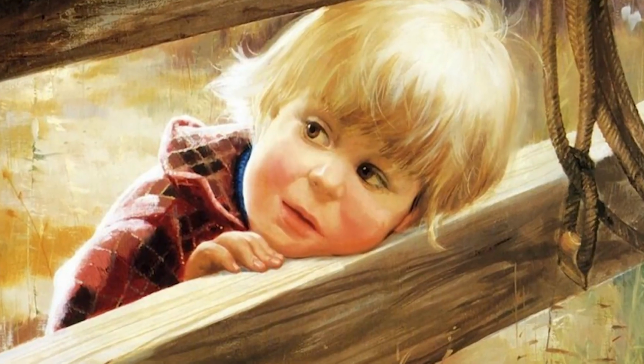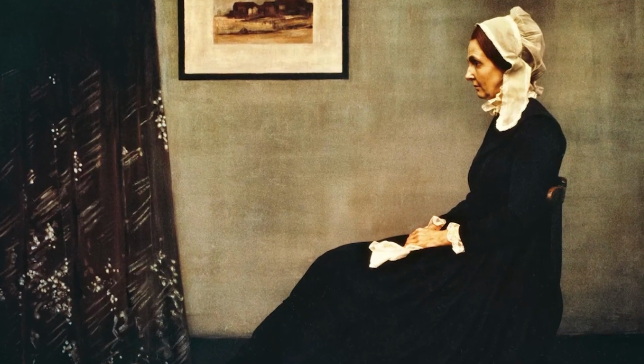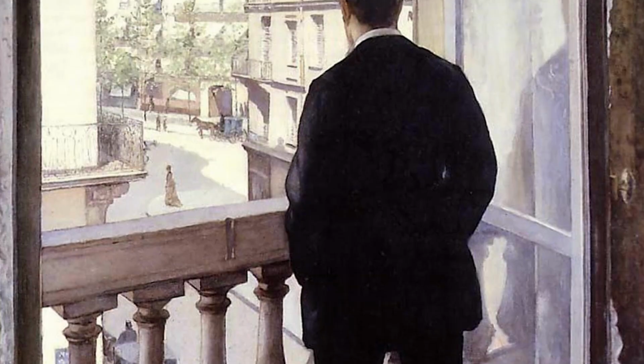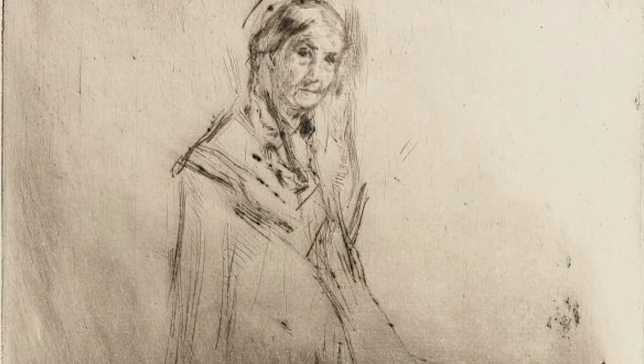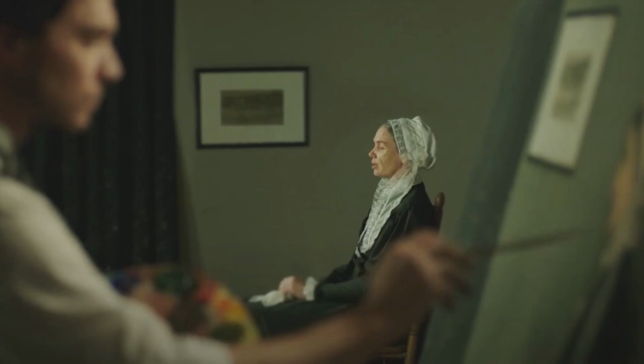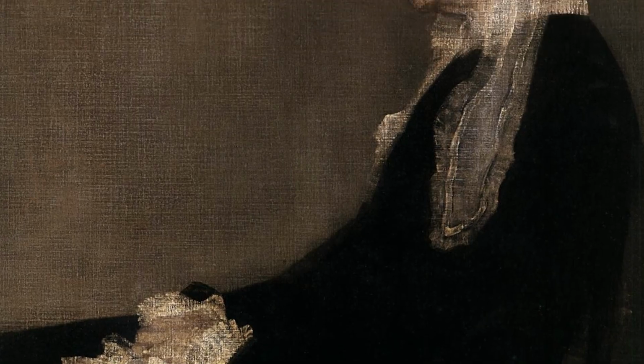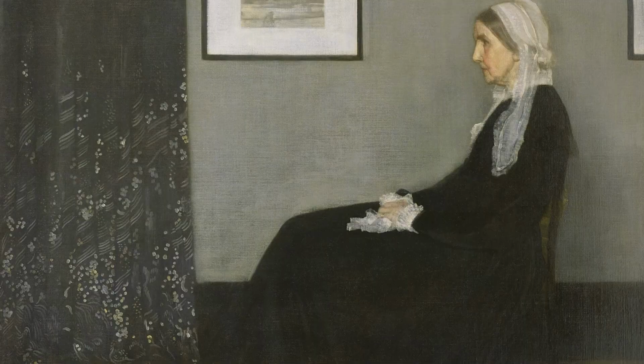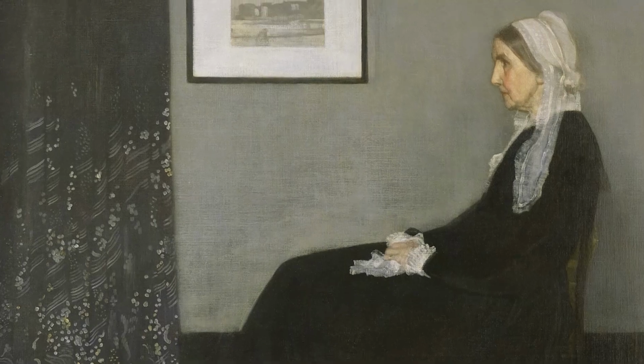Here's something interesting. Legend has it that Whistler originally planned to paint a model, but when she didn't show up, he asked his mother to sit for the portrait instead. Though elderly, she agreed, but due to her age, she had to sit instead of stand, which led to the seated pose we see in the painting.